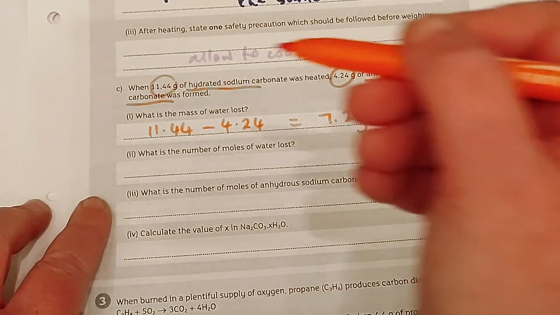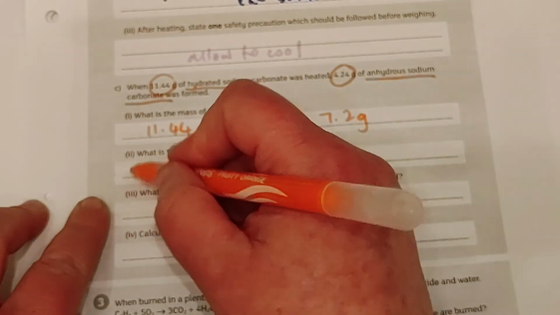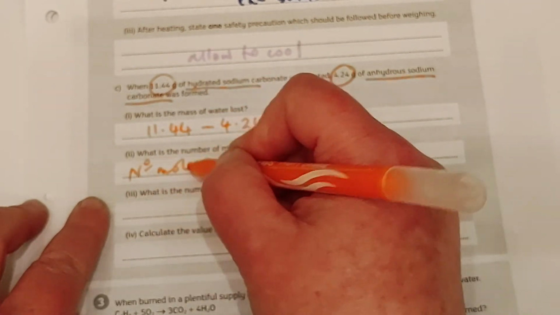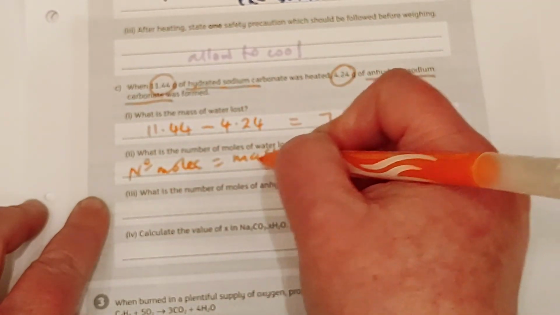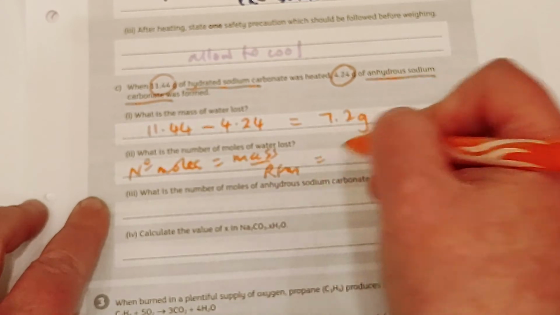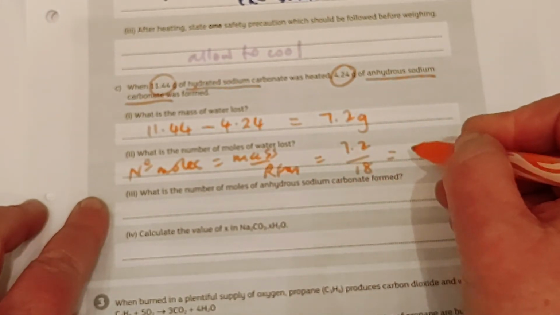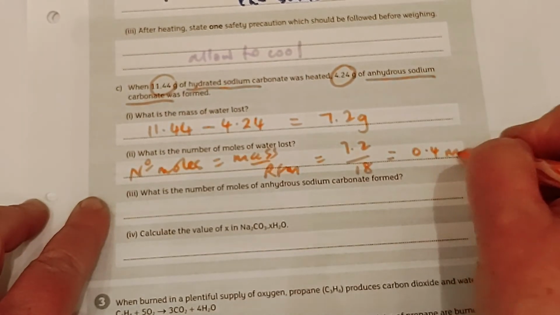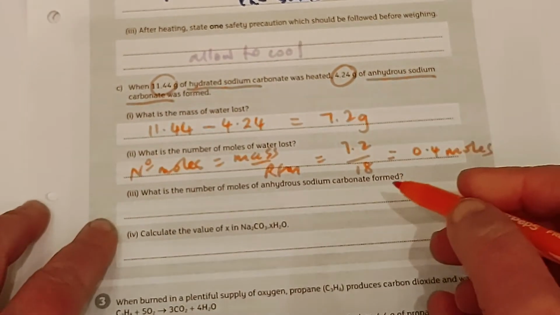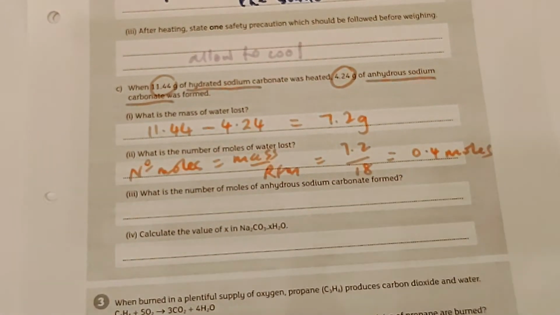So then the number of moles of water lost, number of moles is mass over the RFM. So that's 7.2 divided by 18, which is 0.4 moles. And then the number of moles of the anhydrous sodium carbonate formed.